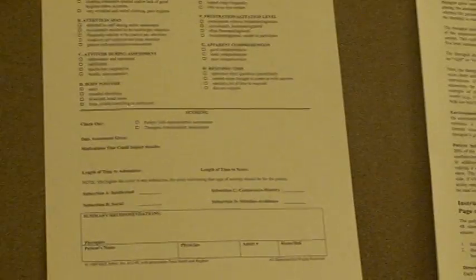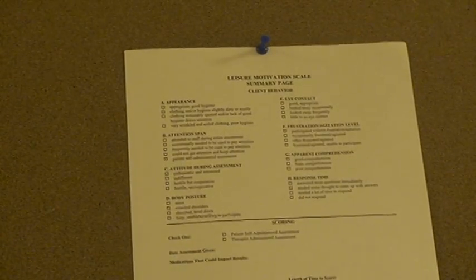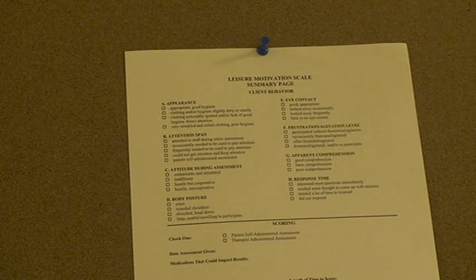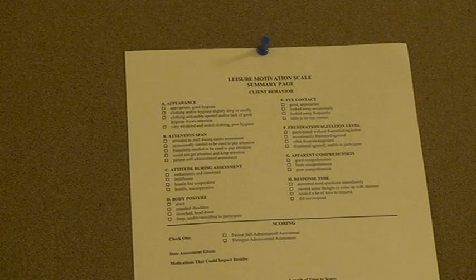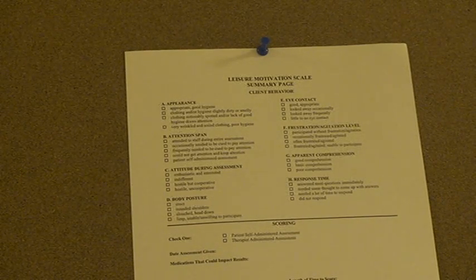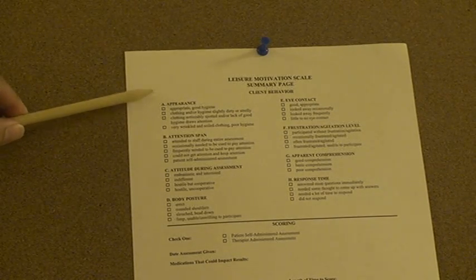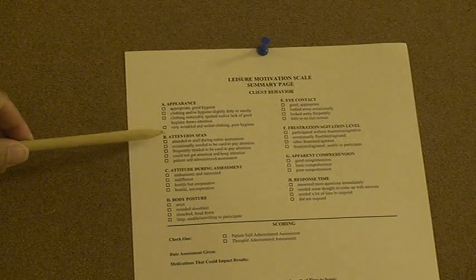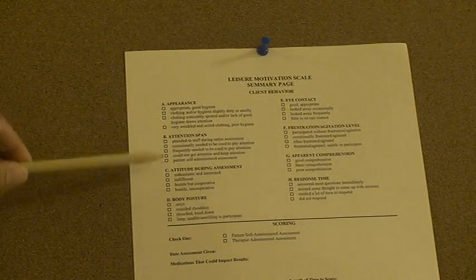So for the summary page, there are actually only a couple of things that you're going to fill in. These would be typically used in TR practice, and oftentimes the rec therapy professional would sit with the individual and ask them the questions or fill it out with them. So the first part of the summary sheet is what they call the client behavior section. So it's about things like appearance and attention span, attitude, etc.